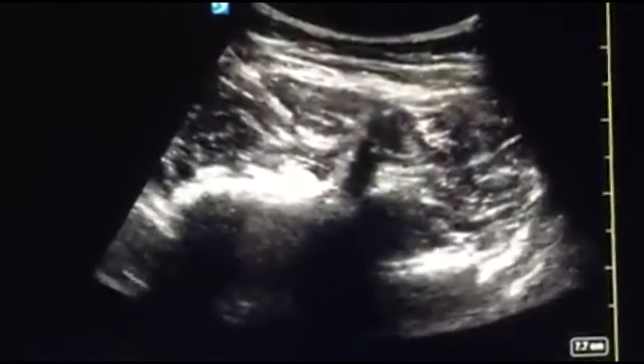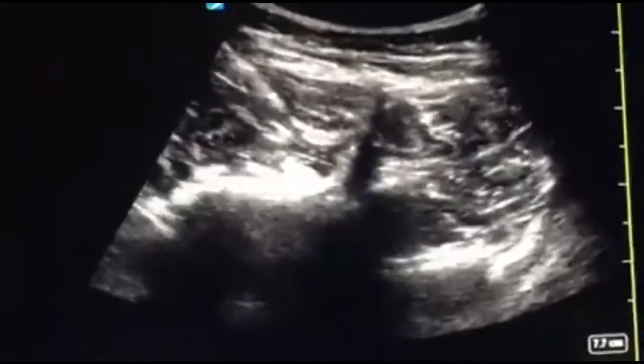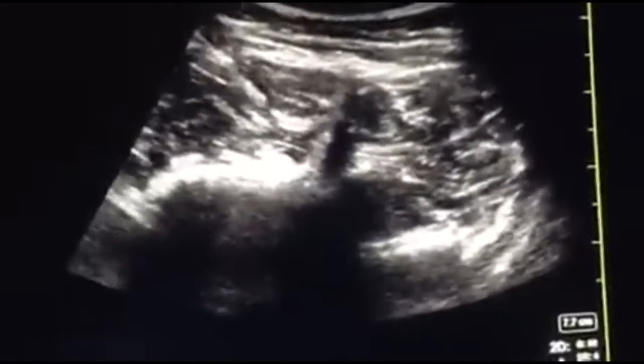We are going to discuss something about quadratus lumborum block. This is the recorded video. So this is the transverse process. This is the body of the vertebra. So above the body, inside, this side is the abdomen.